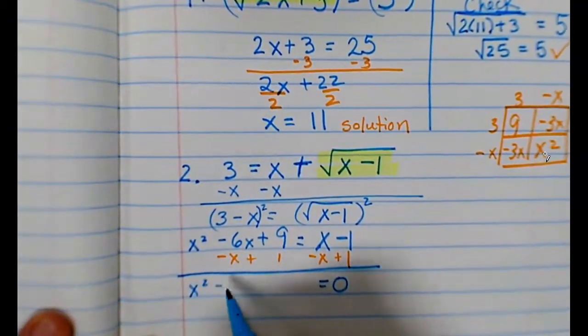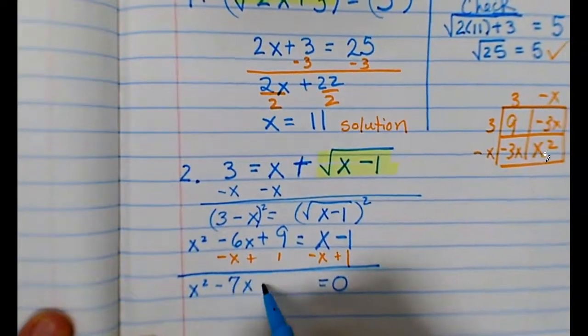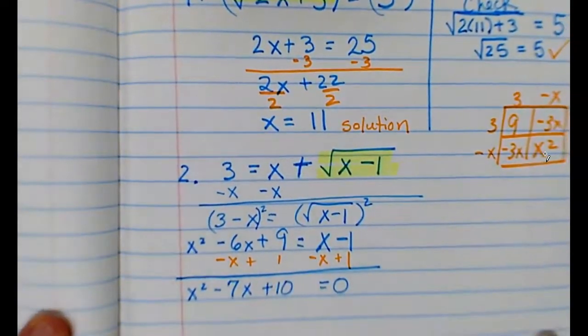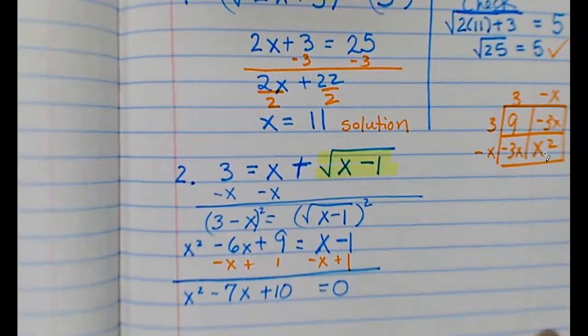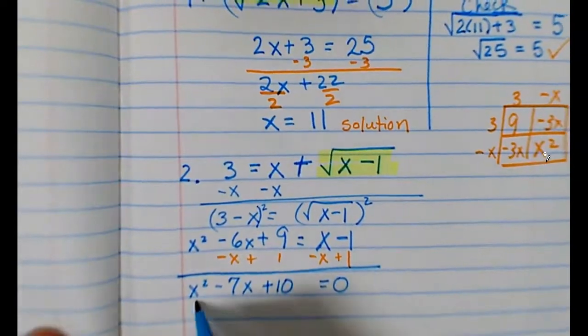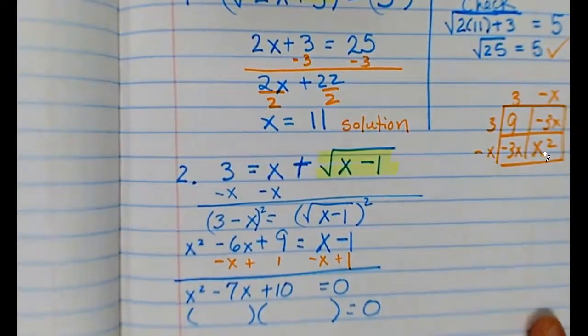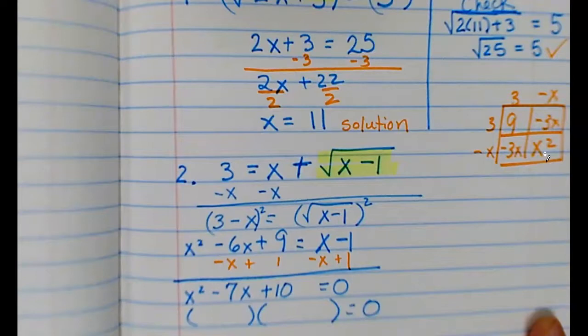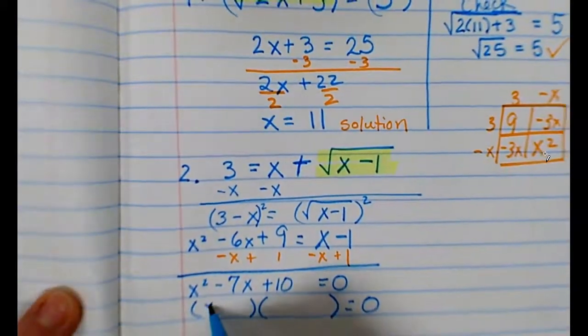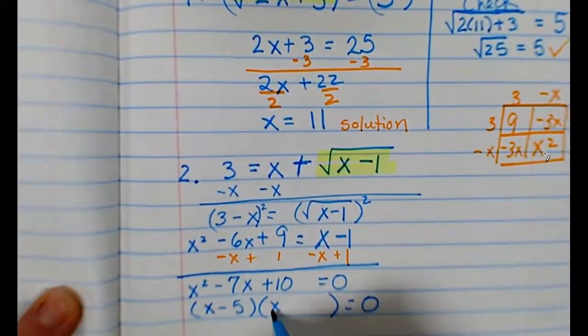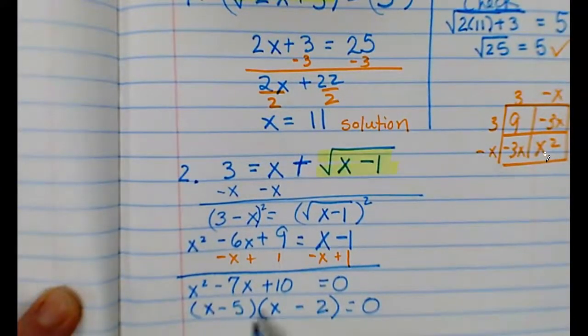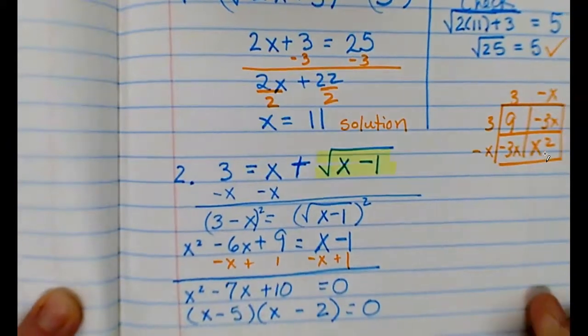X squared minus 7x plus 10. The factors of 10 are 1 and 10, of course, and 5 and 2. So if we put the signs in like this, would that add up to equal a negative 7?